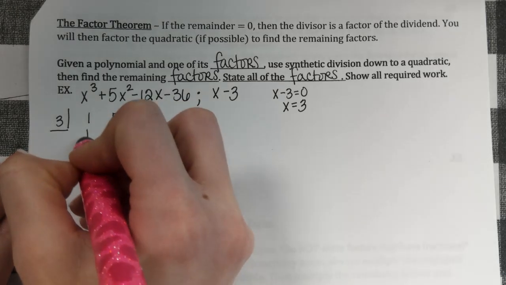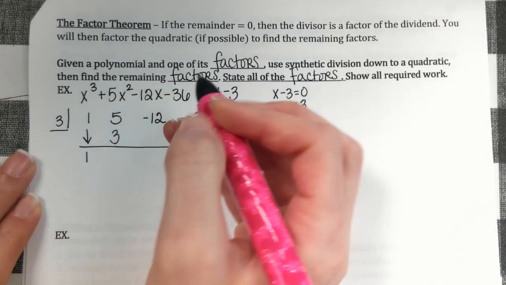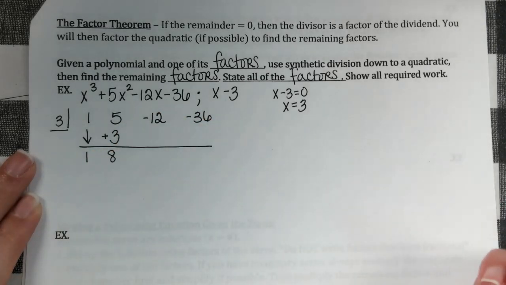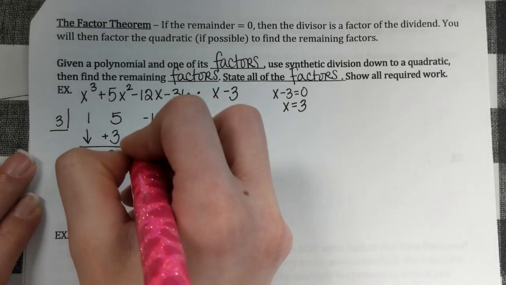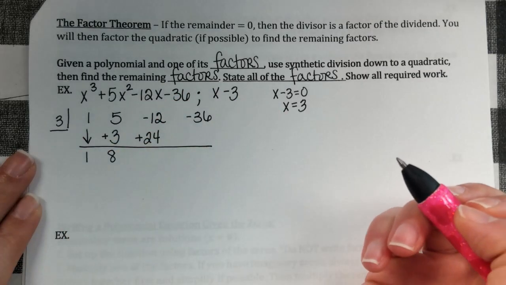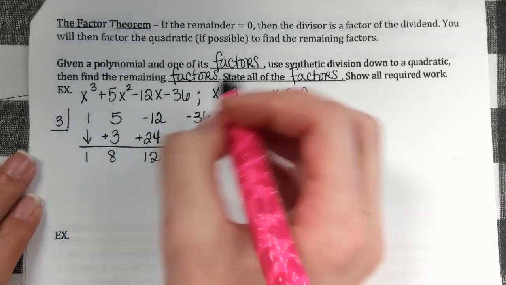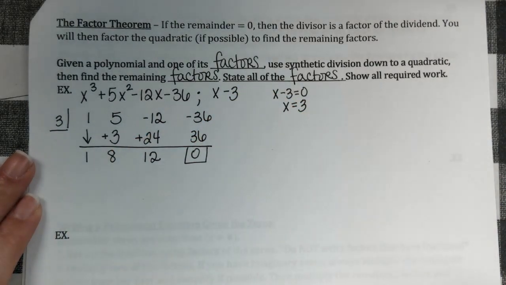And then I'm going to bring down the 1. 1 times 3 is 3. 5 plus 3 is 8. 3 times 8, 24. Negative 12 plus 24 is 12. 3 times 12 is 36. There's the 0 that I need. Because it's a factor, it's perfectly divisible. I should not have a remainder.